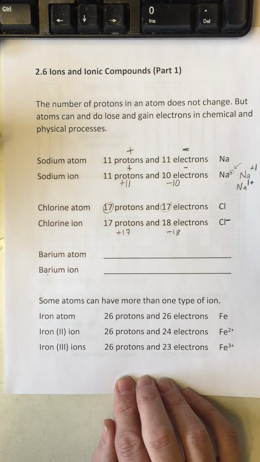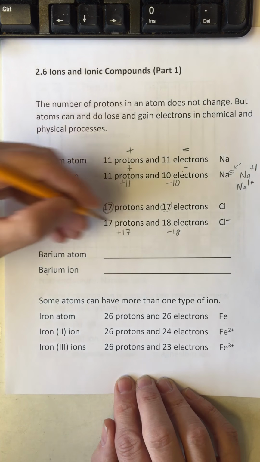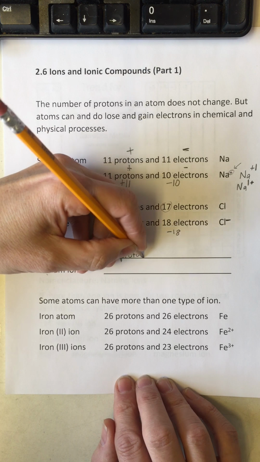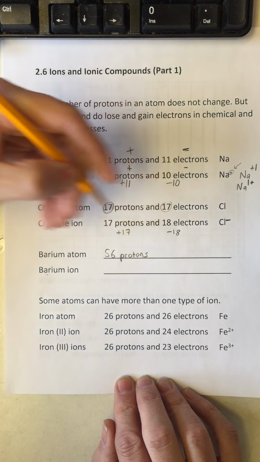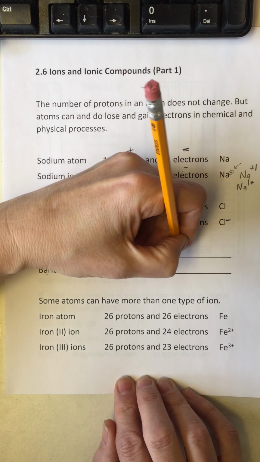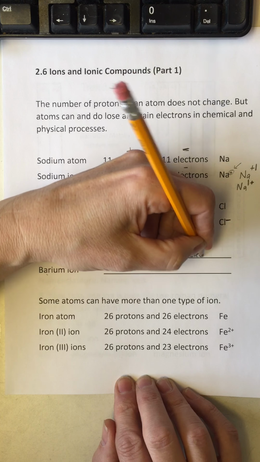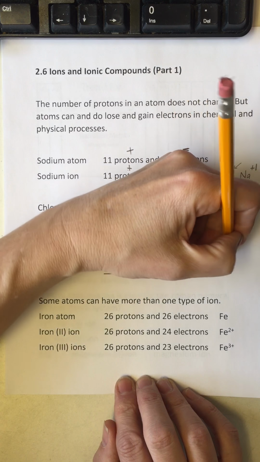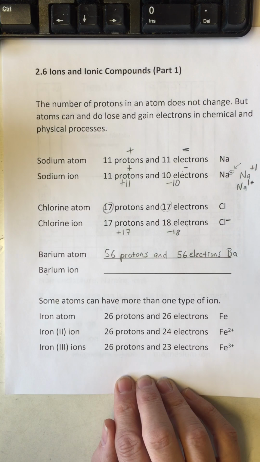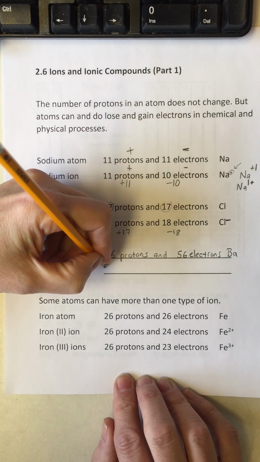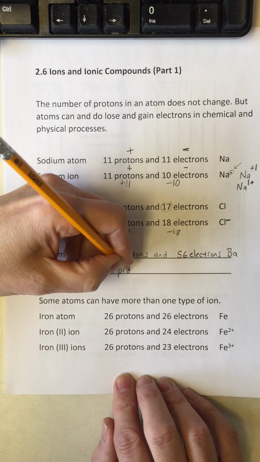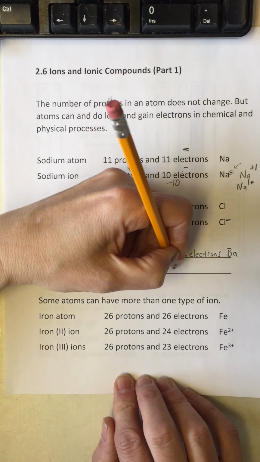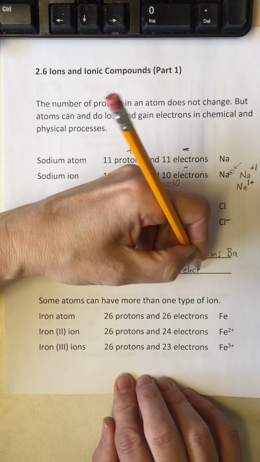Okay, here's another example. Barium. Barium is element number 56. Just look it up in the periodic table. So 56 protons. If it's an atom, that means it has the same number of electrons as protons, so 56 electrons, and it would have 0 net charge, so we would write it as Ba, just the symbol you get right out of the periodic table. A barium ion, I wouldn't expect you to know this yet, but we'll go over a way to figure that out, has 56 protons and 54 electrons. This is a common form of the barium ion.